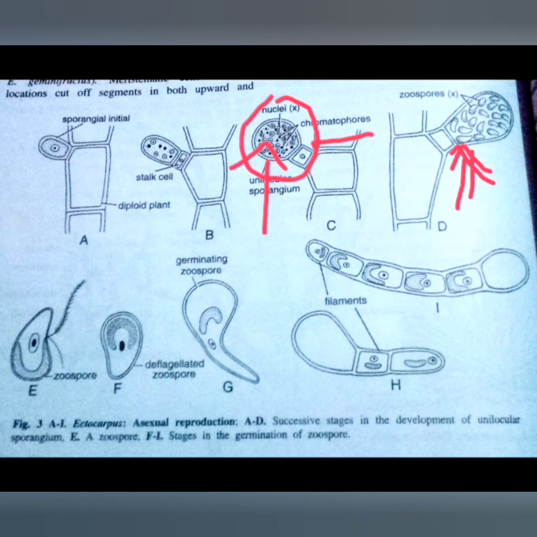So each zoospore here has a chromatophore and an eye spot. An eye spot, I had already mentioned before, is a photoreceptive cell which senses the light direction as well as the intensity of light. Now you can see here the zoospore, and the two flagella are here in figure E.